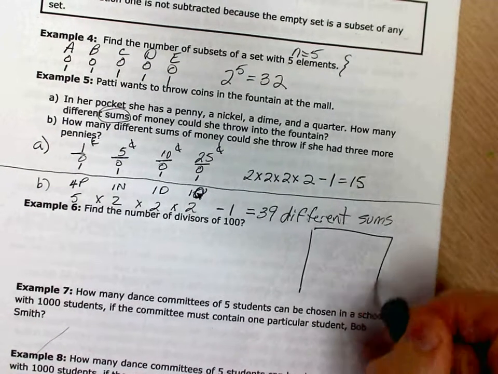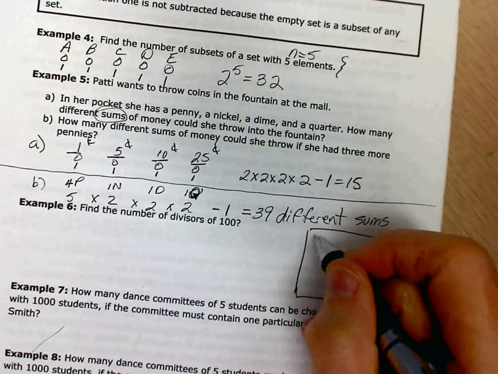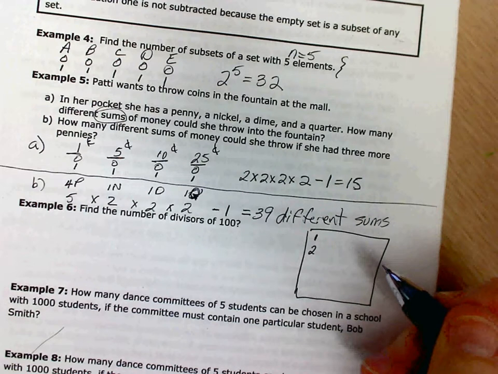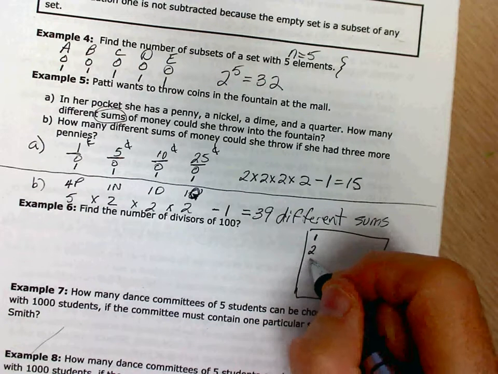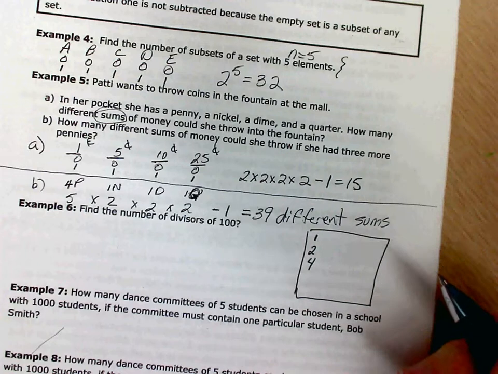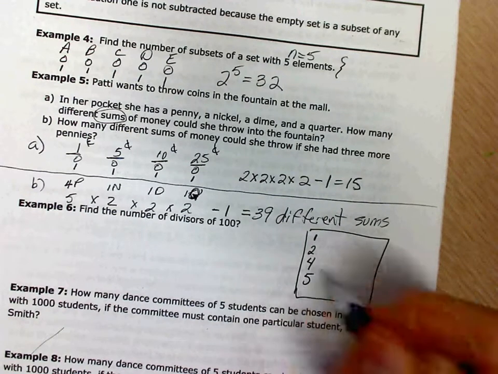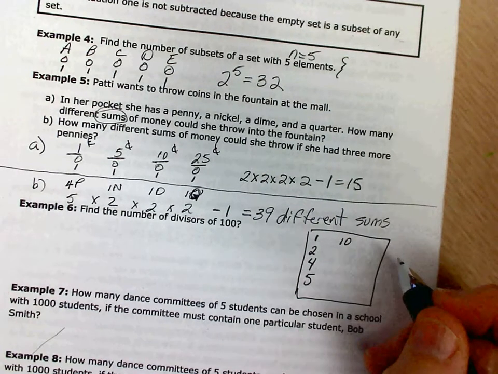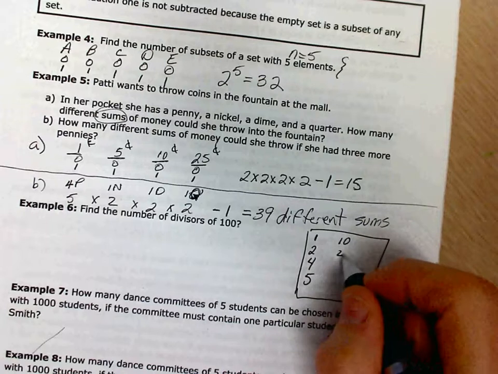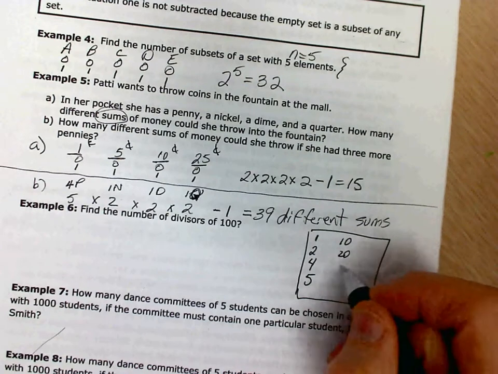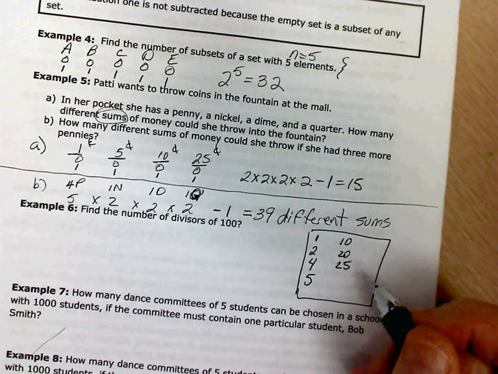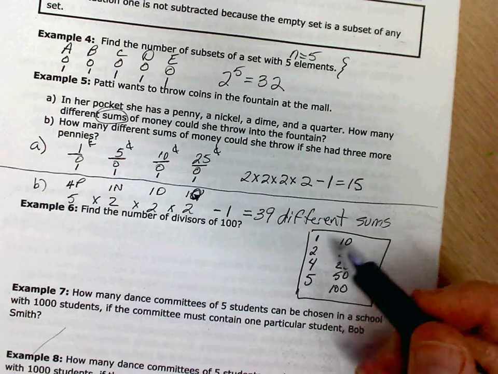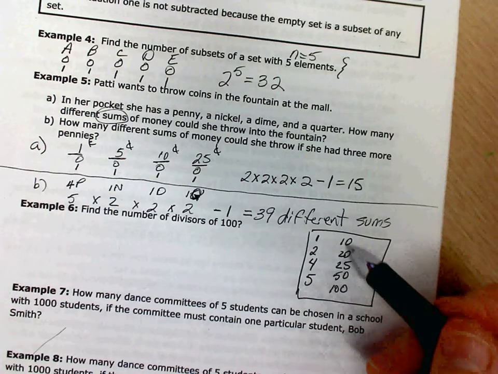1 divides into 100 evenly, right? 2 divides into 100 50 times. 3, no. 4 divides into 100 25 times. 5 divides into 100 20 times. 10 divides into 100 10 times. 20 divides into 100 5 times. 25 divides into 100 4 times. 50 goes in twice and 100 goes in once. Notice there's 1, 2, 3, 4, 5, 6, 7, 8, 9 divisors of 100.